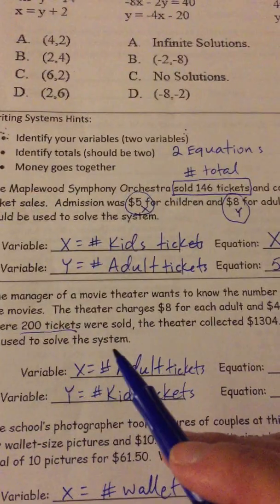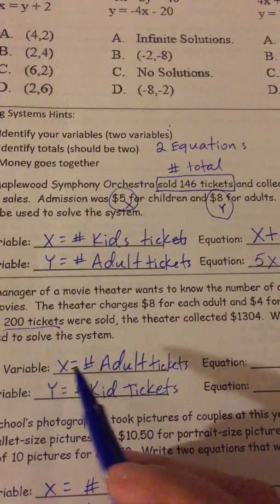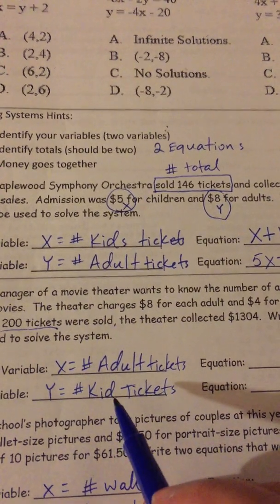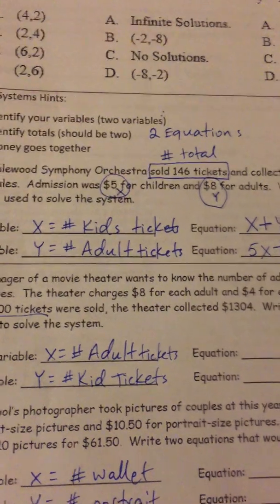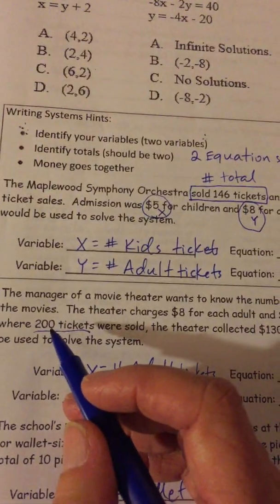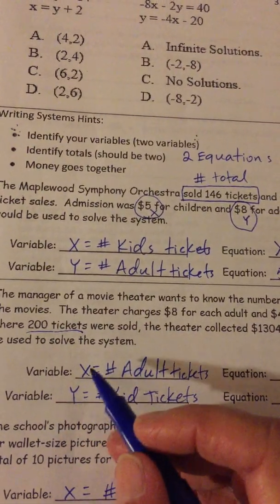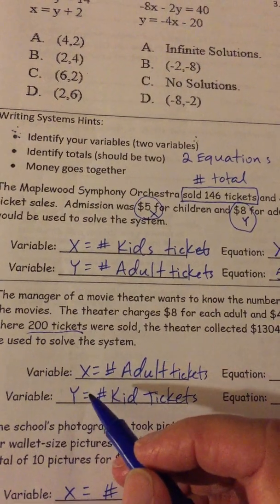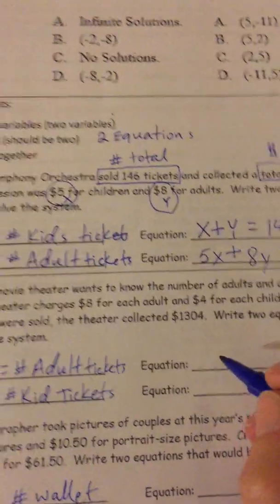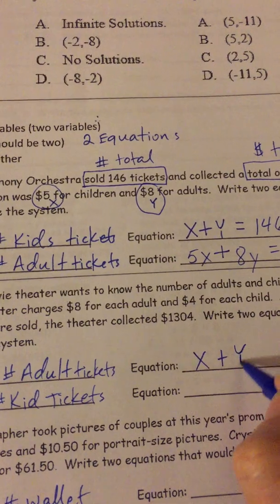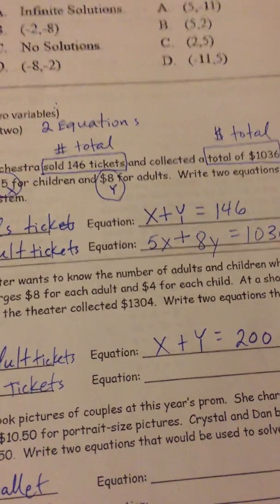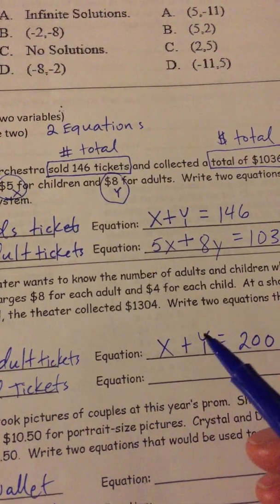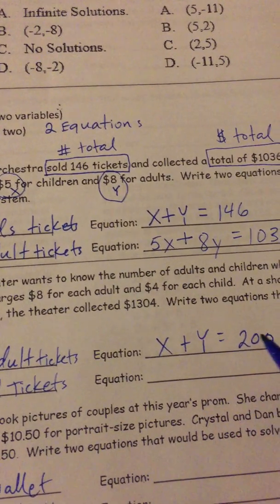Write the two equations that will work for the situation. This time I let X be the number of adult tickets and Y be the number of kid tickets. It does not matter which way you make it as long as you make one one thing and the other the other. So how many tickets altogether were sold? 200. So X plus Y, all the adult tickets plus all the kids' tickets, total 200. So the first equation is simply X plus Y equals 200. All right, there's the first one. That's easy. If they say X minus Y in one of the answers, that's not it. You have to add them together to get the 200.